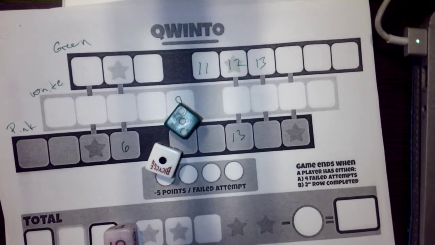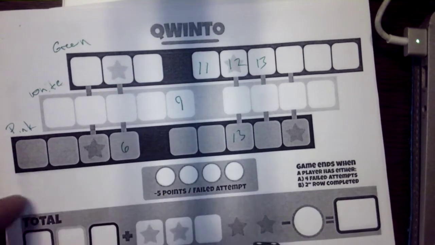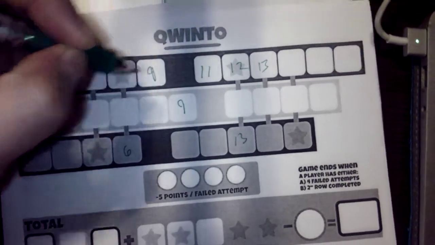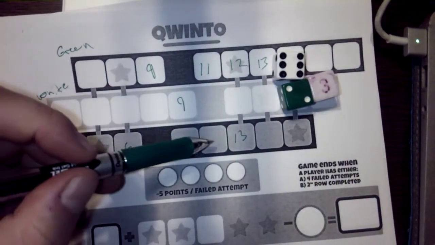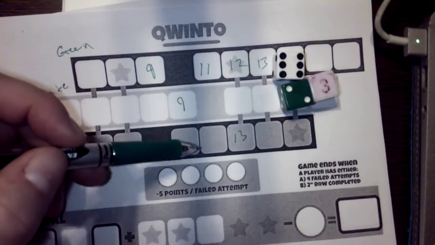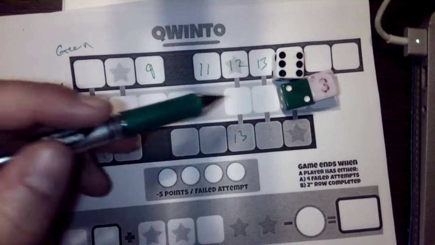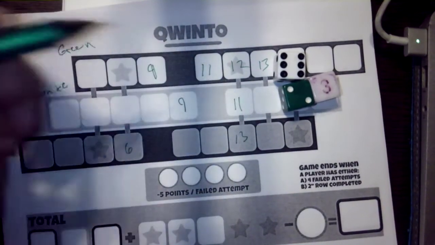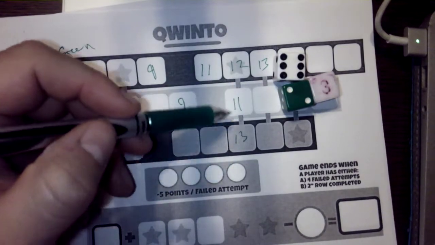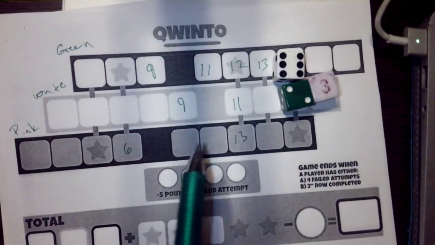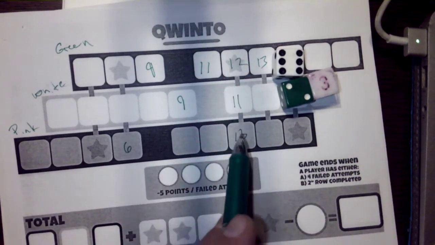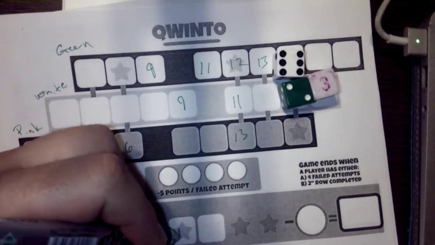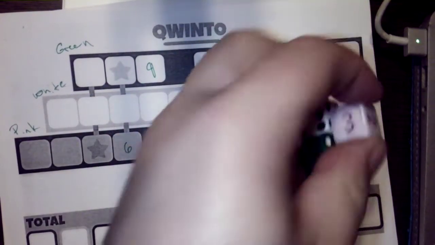Boom. What's that? A 9. Okay, so I have a 9. I'm just going to push this 9 here. 11. Okay, so I got another 11. So I cannot put the 11 here because that would be in the same column. But let's put the 11 here. Cool. So this completes a column. So at the end of the game, I get to place that star right here. And I will earn the points for that completed column with the number that's in the star. So I would put a 12 here. And that's for the end of the game score.